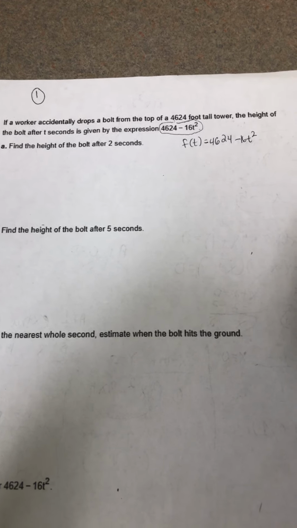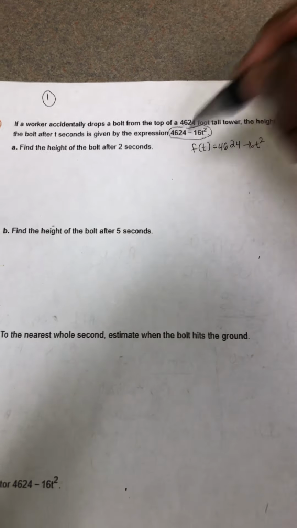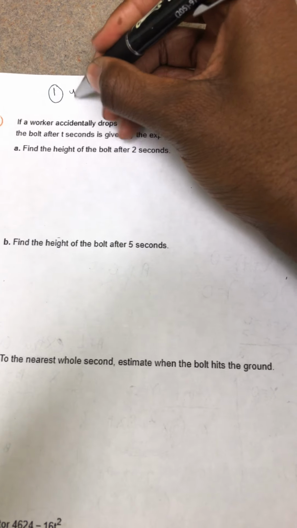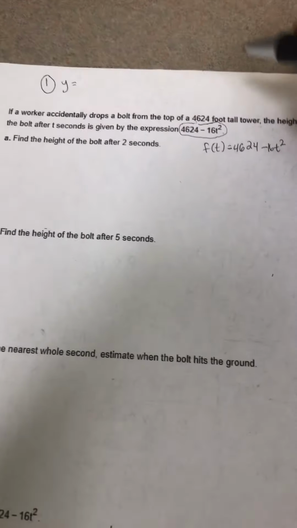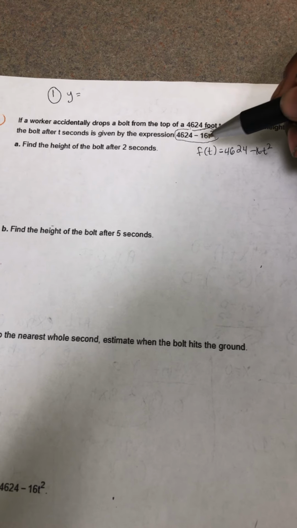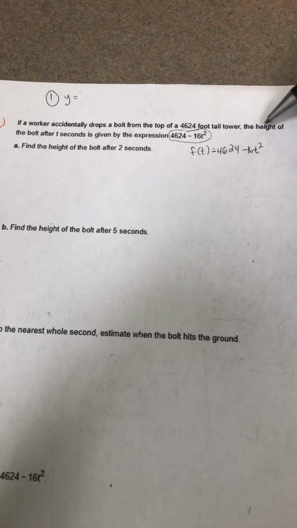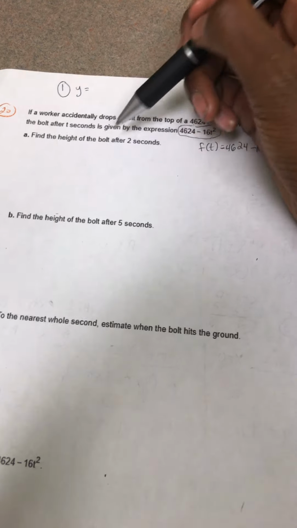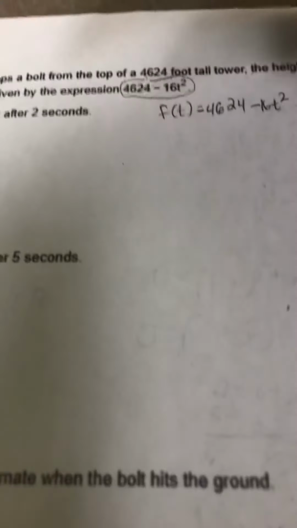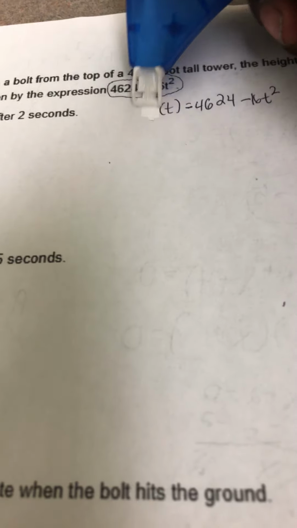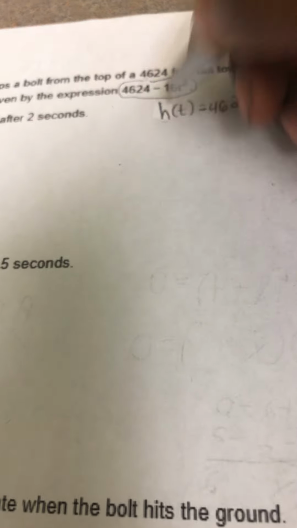So for step one, our goal is to label. So essentially, my y is f of t. In this problem, it says the height of the bolt after t seconds is given by this. So instead of f, I would change this to an h so you can follow it a little bit better.